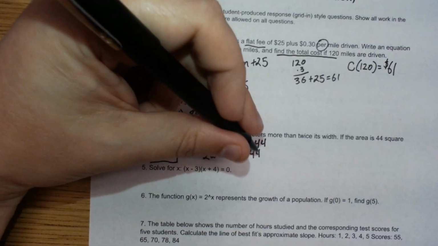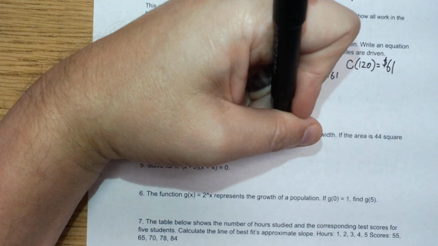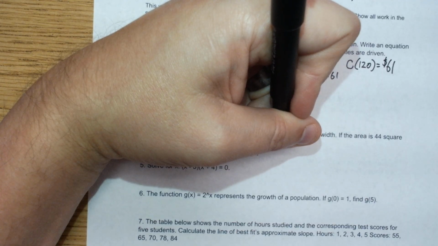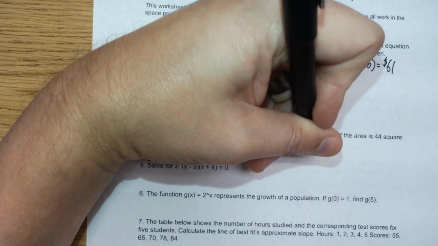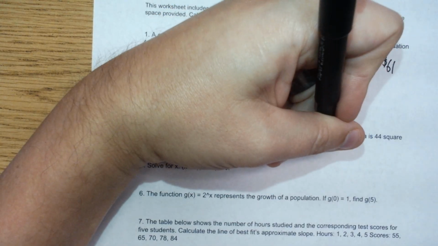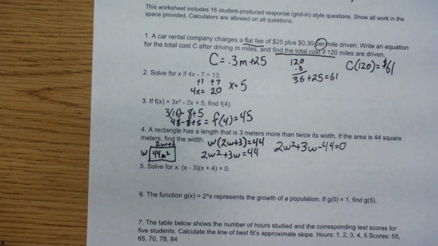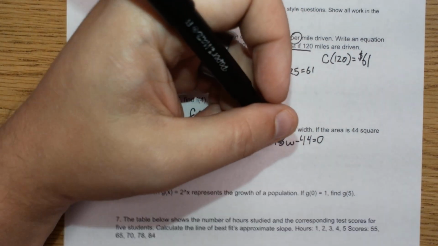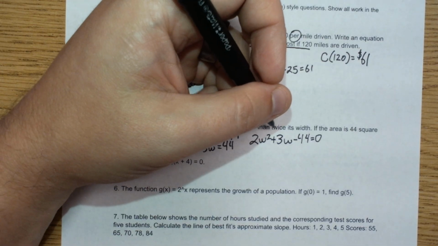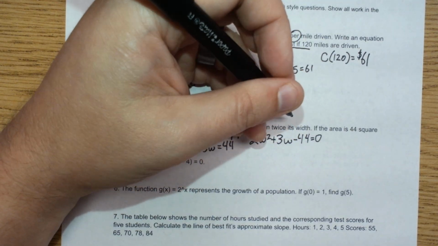And then I'm going to move this 44 to the other side to get the quadratic all together on one side. So 2W squared plus 3W minus 44 equals 0. From here, to solve it, we could put it in the quadratic formula, or we could do some factoring.